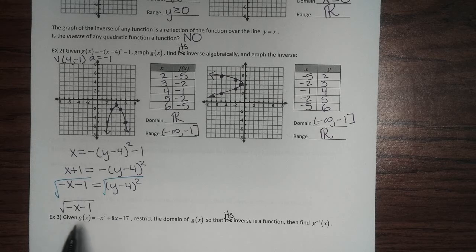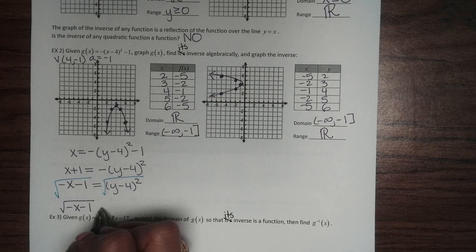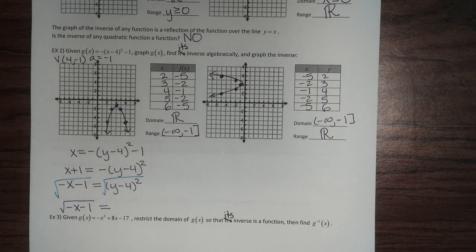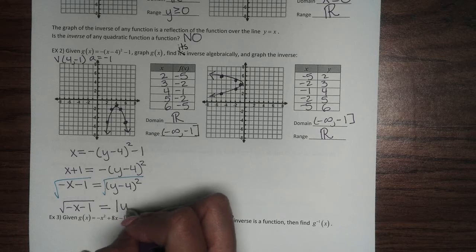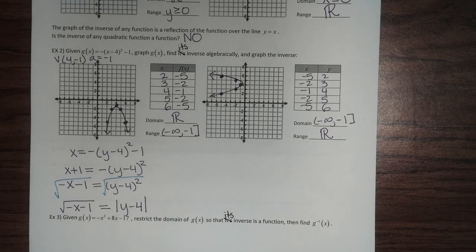As long as you pick the right numbers for x, this will work. Square root of negative x minus 1 equals... Okay, then you have to remember the even, odd rule. That's coming back on your progressive test. When you take the square root of a squared power here, this is supposed to be the absolute value of y minus 4. So I'm writing it down: absolute value of y minus 4.